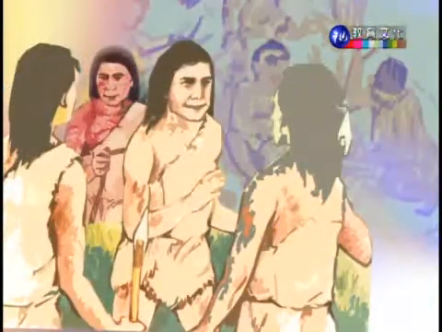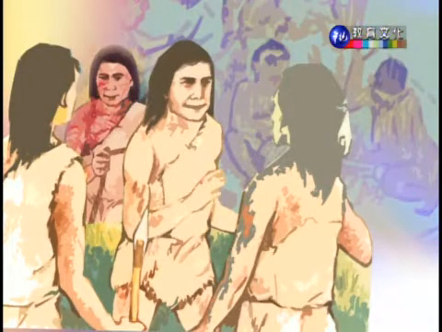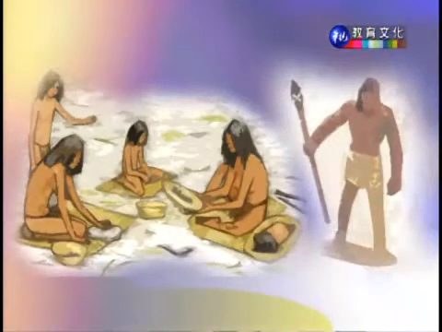All right, and here we see some people from a very primitive, probably a hunter-gatherer society. As you can see, some different activities are being done by men and women. Okay, and so here you see the man is probably a hunter.